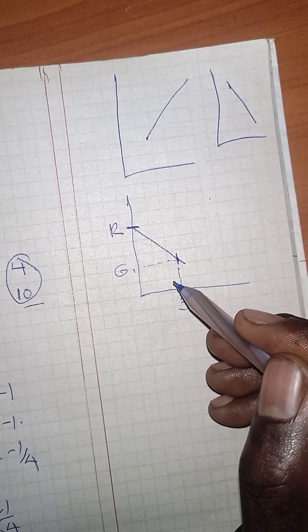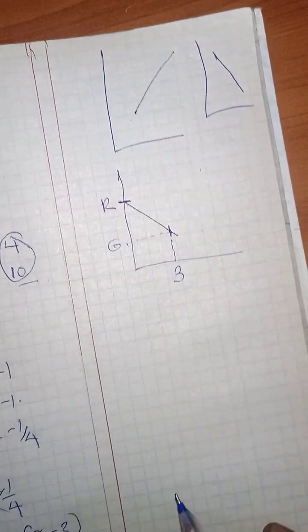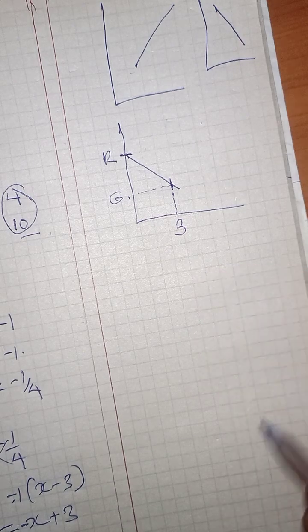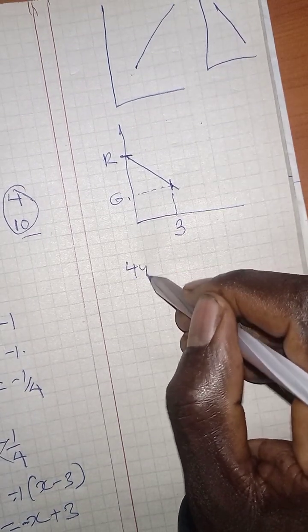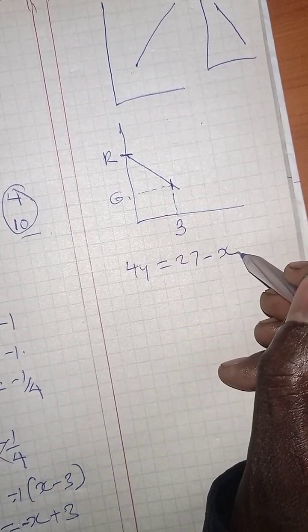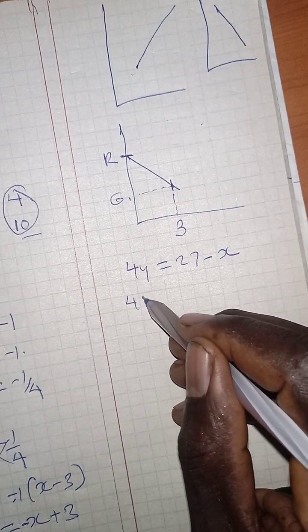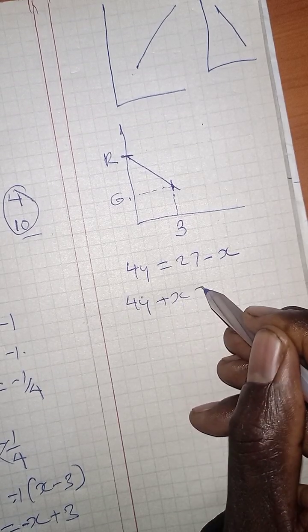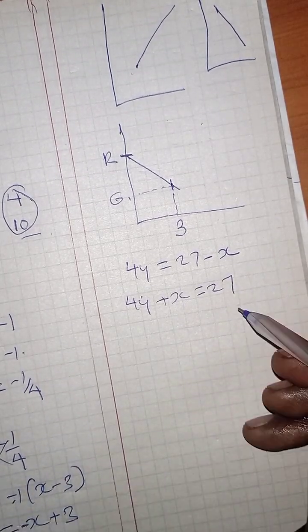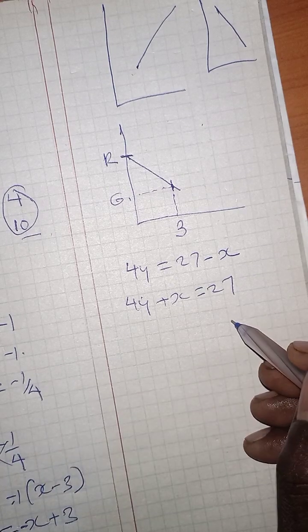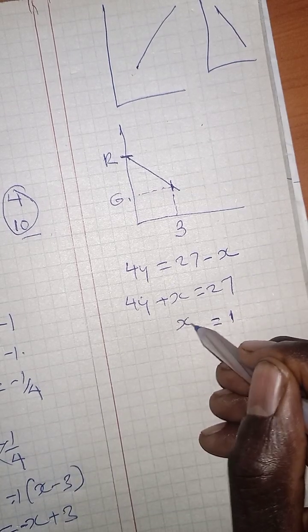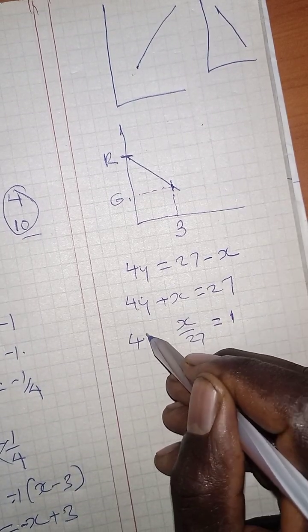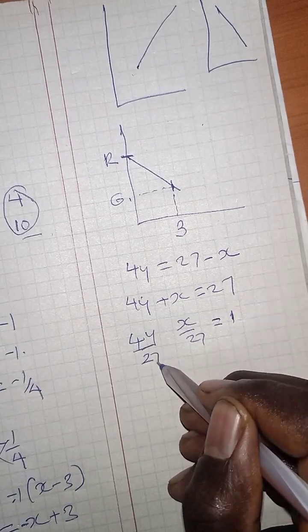Now, how do we go about this? We take our line 4y is equal to 27 minus x. Bring x to the other side so that we have 4y plus x is equal to 27. Divide by 27 across, so you remain with 1 on the right. You'll have x over 27 plus 4y over 27.